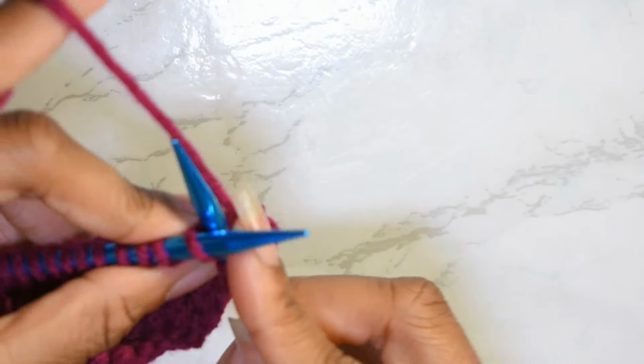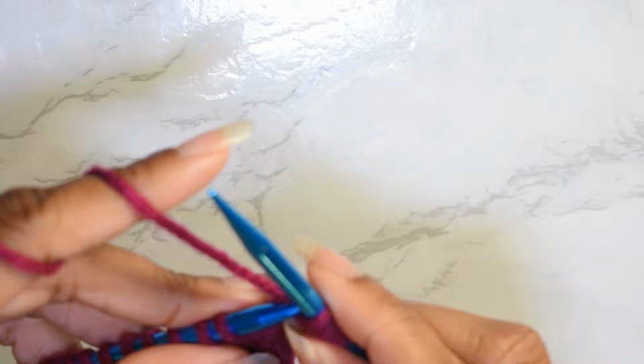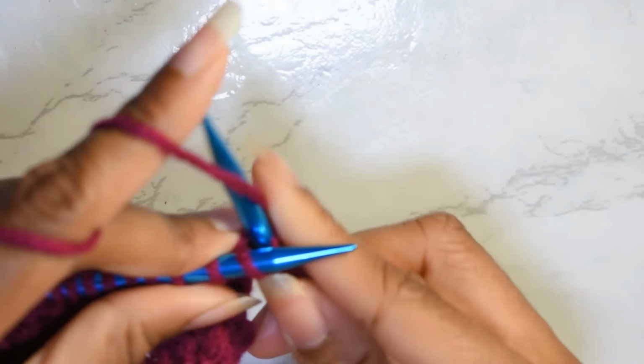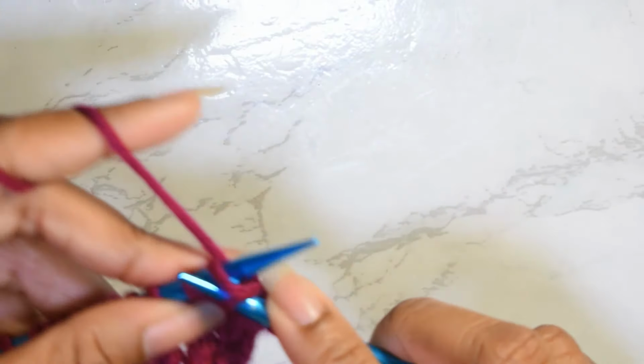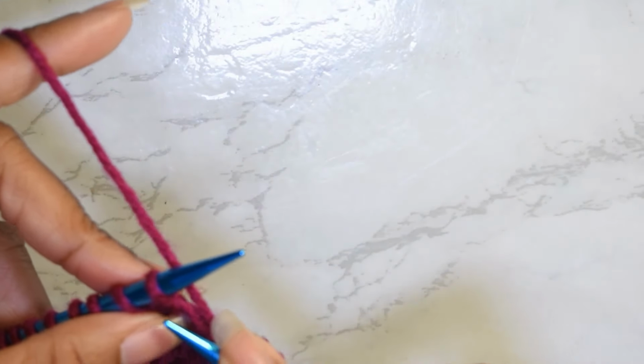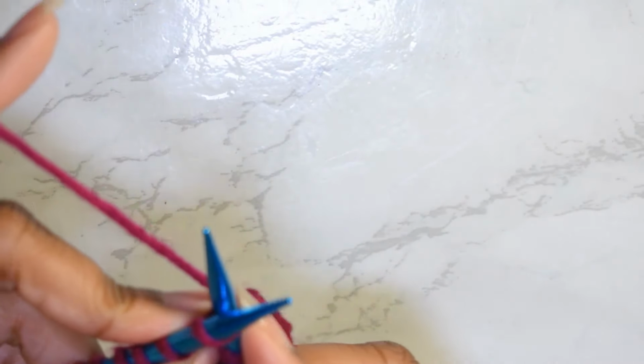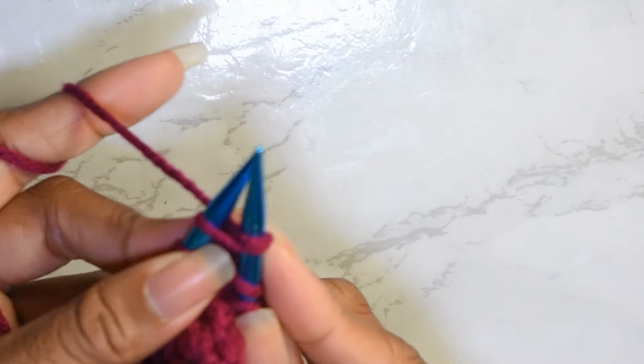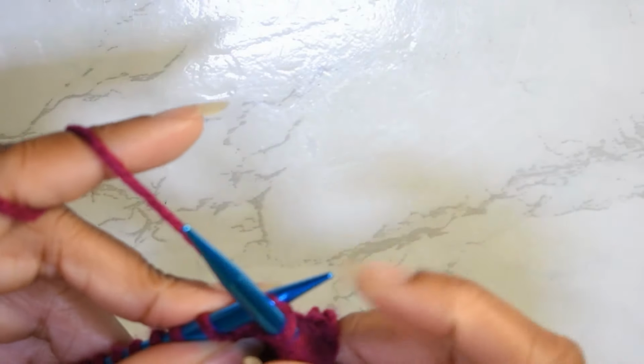And so I'm going to just regularly knit a couple of extra stitches, and then we're going to knit front and back again. So that's inserting your needle knitwise into that next stitch and just knitting it, not slipping it off the needle, but going to the back and knitting there as well.